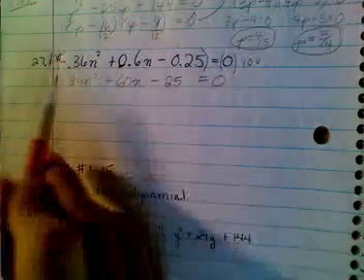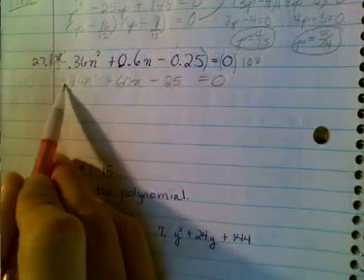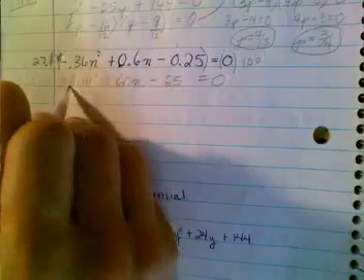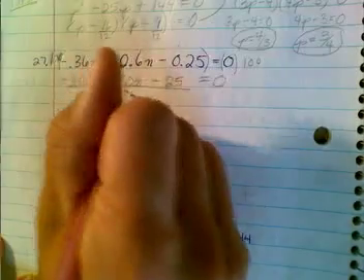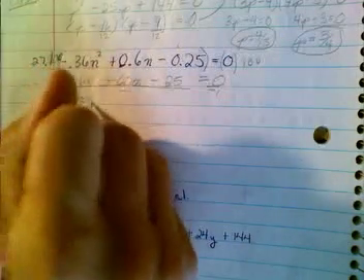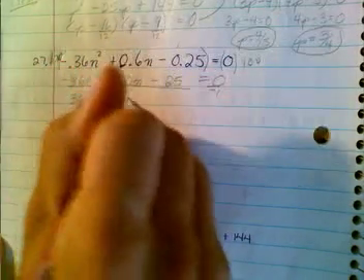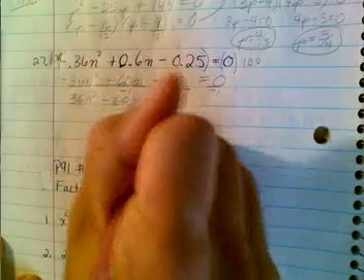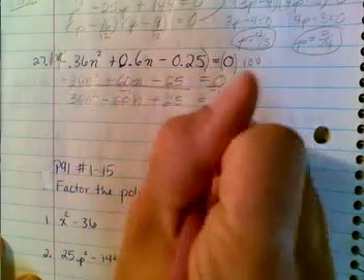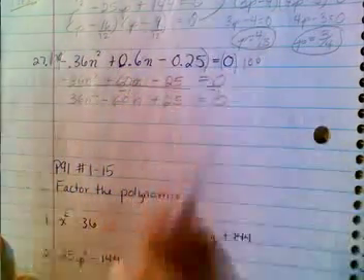Yes. However, the first thing that I don't like about this is that it has a negative out front. So let's get rid of that negative out front by dividing by a -1. This gives me 36n squared minus 60n plus 25 equals 0.